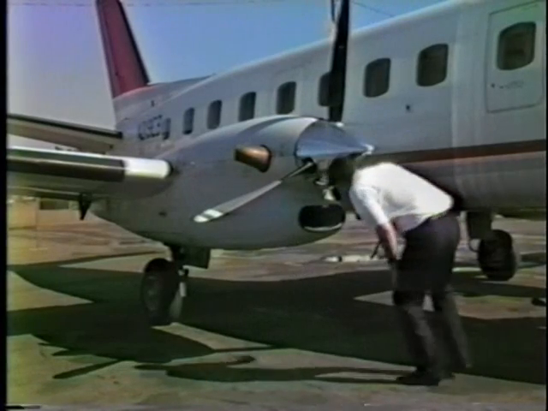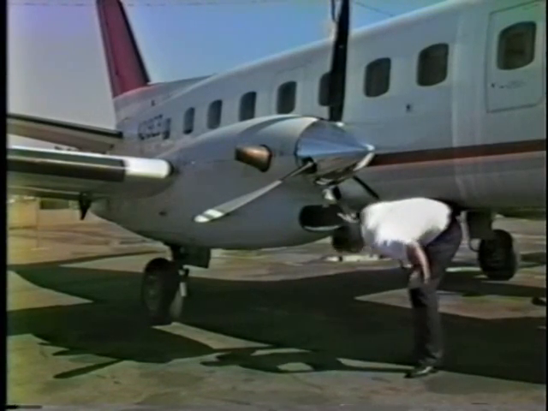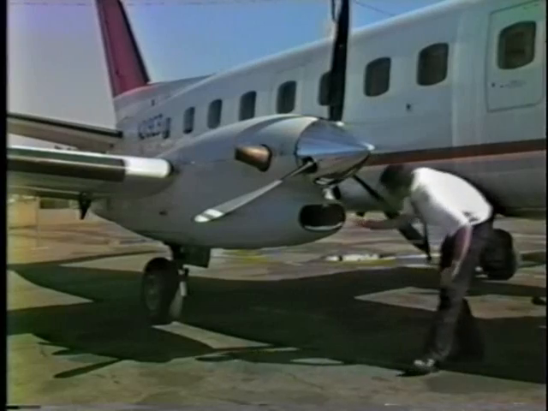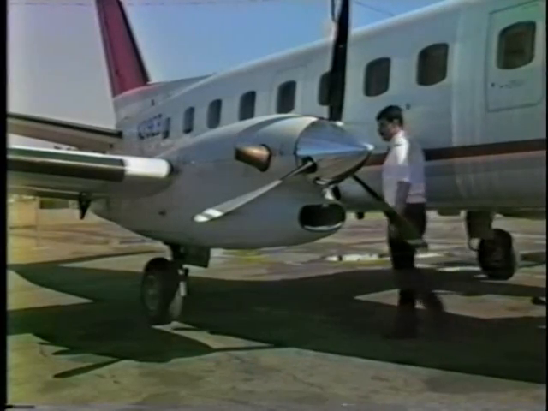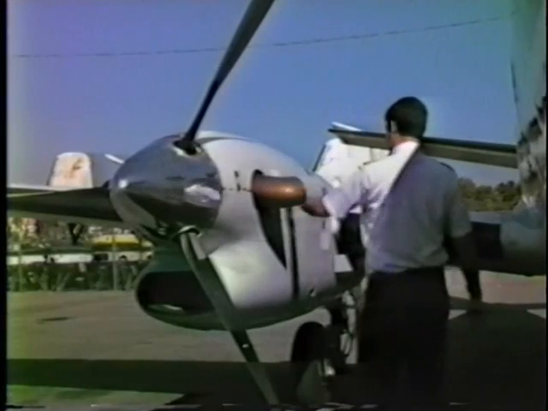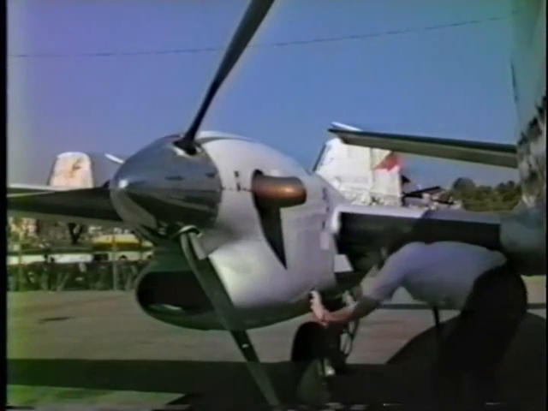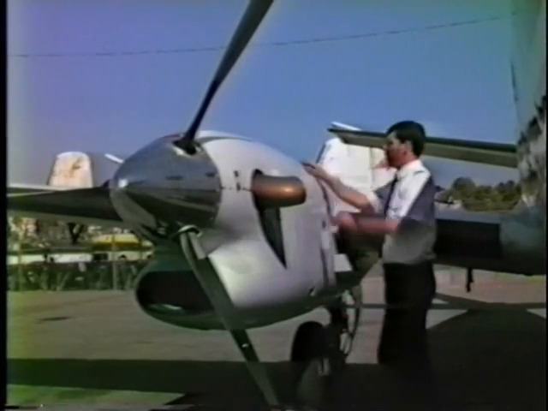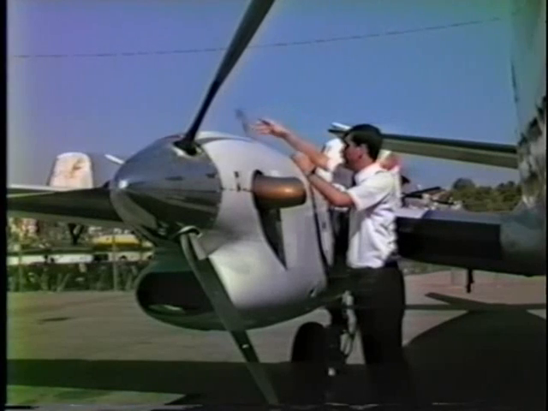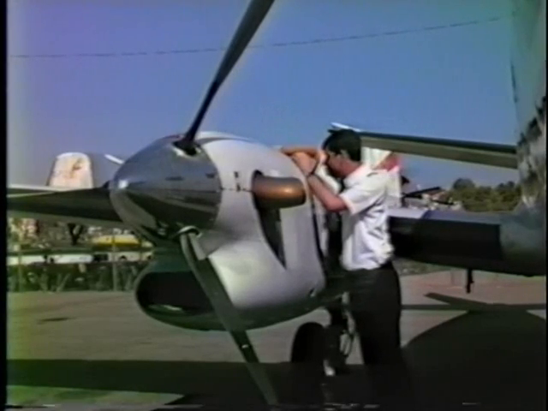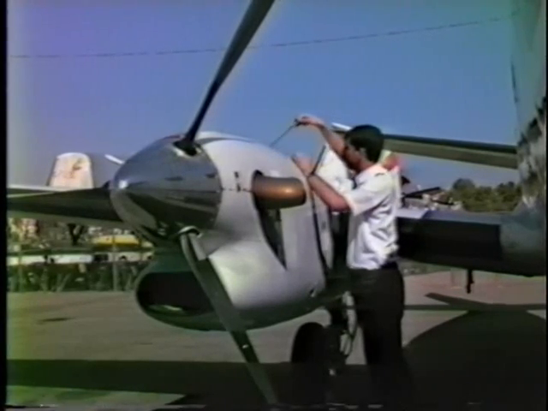Check the inlet de-ice boot and the oil cooler inlet and exhaust for debris. Inspect the left side exhaust stack, cowling latches, and generator cooling inlet. Check the oil on the right engine. Again, you're checking for the presence of oil and that the color is clear.